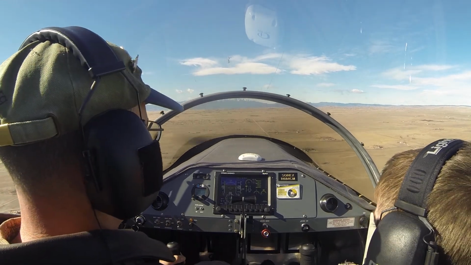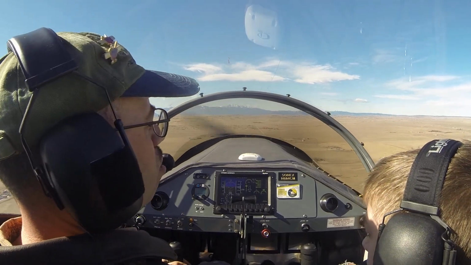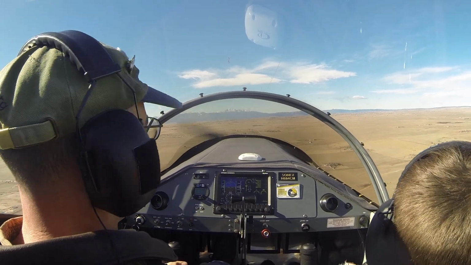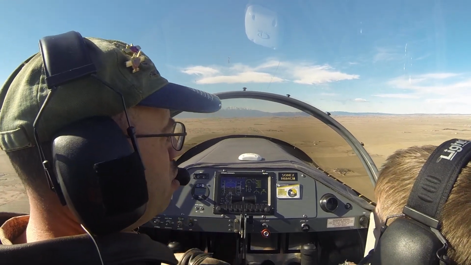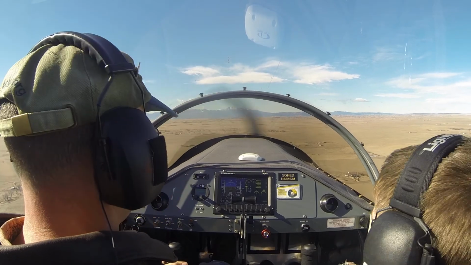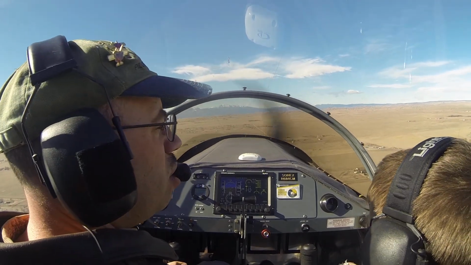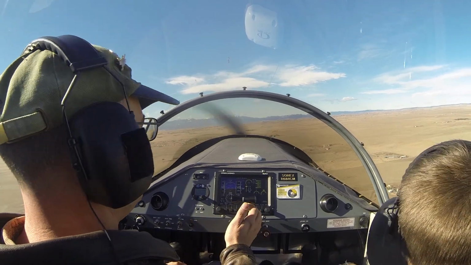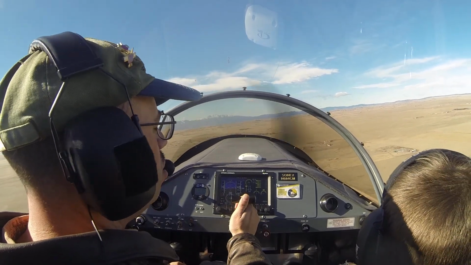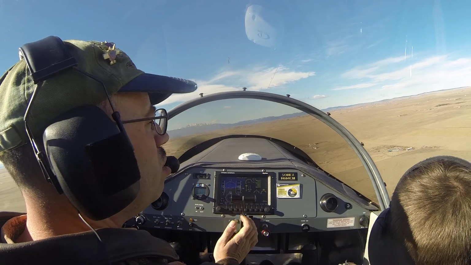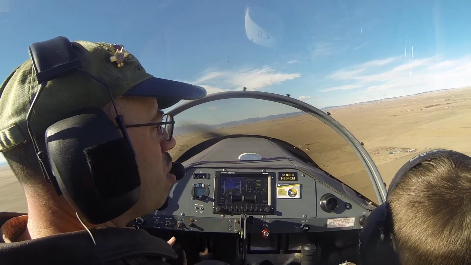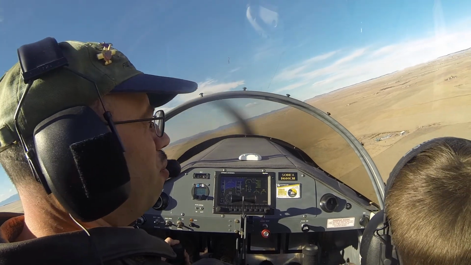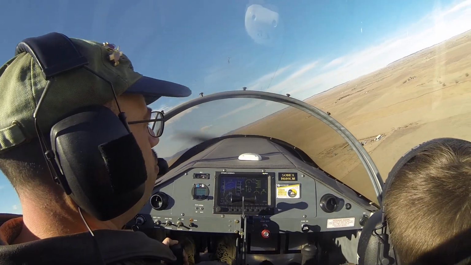Put in a little bit of trim. We're going to slow it down. We want to be around 80, 75, something like that on base. Springs East traffic, Sonic 604 Charlie Mike, turning final, 35, Springs East.